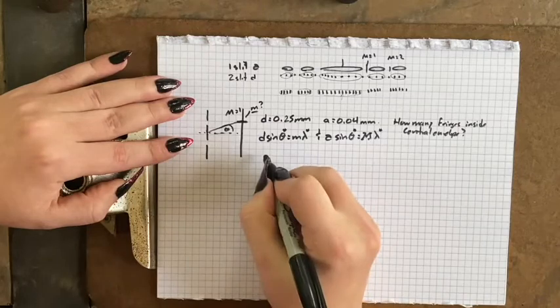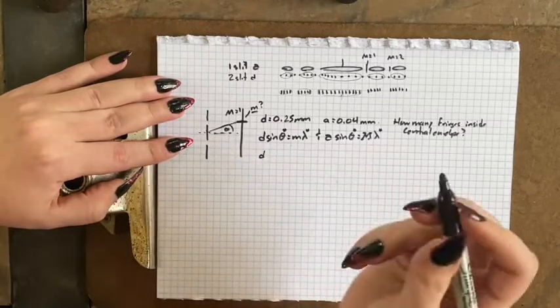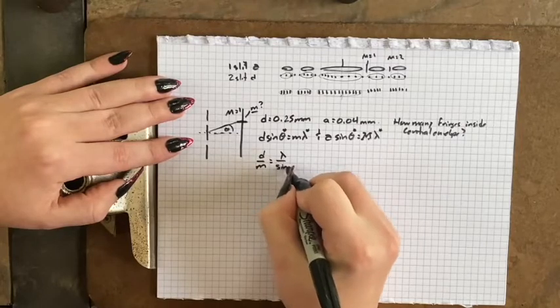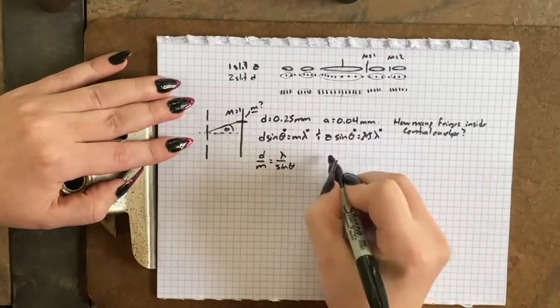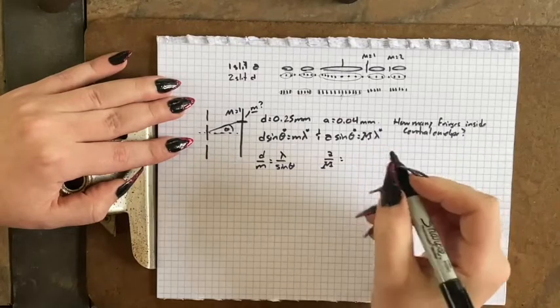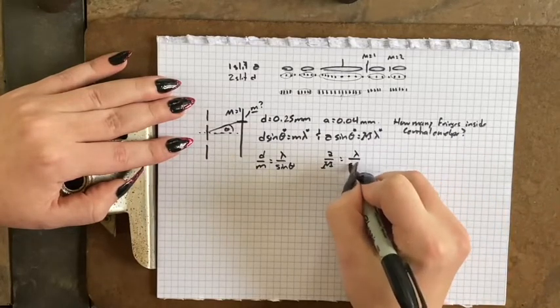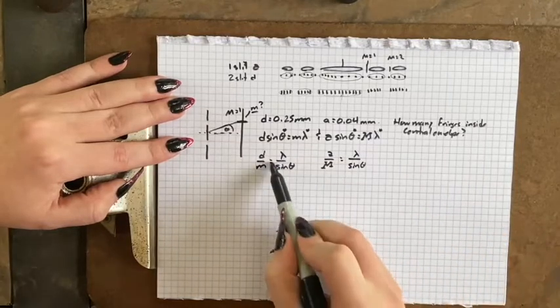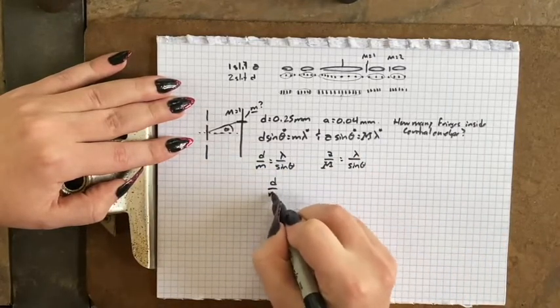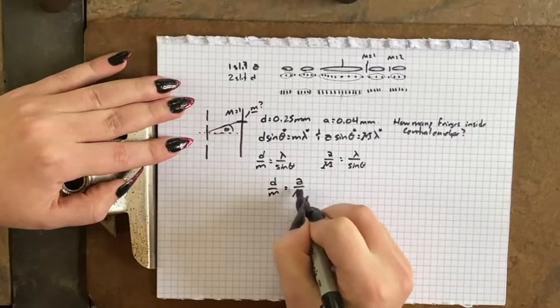So I would say try to collect the constants on one side and the variables on the other. So let's say we did d over m equals lambda over sine theta. And in this case, we have a over big M equals lambda over sine theta. And if these are all equal, then that connects these 2: d over m equals a over big M.